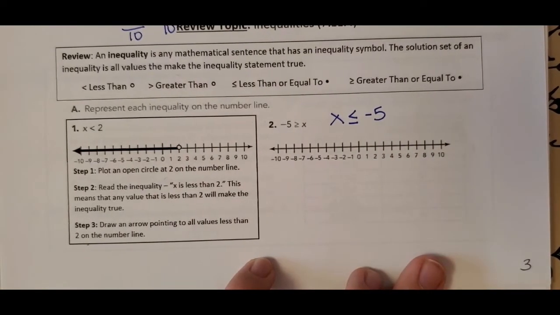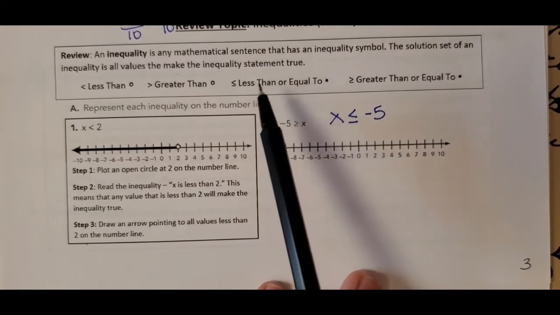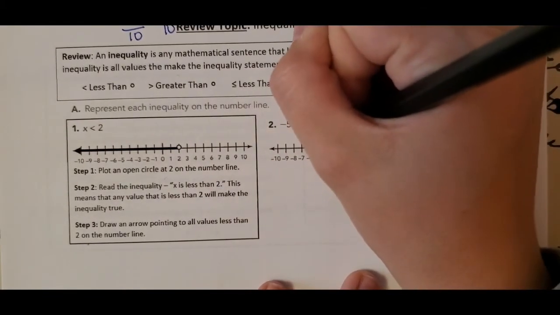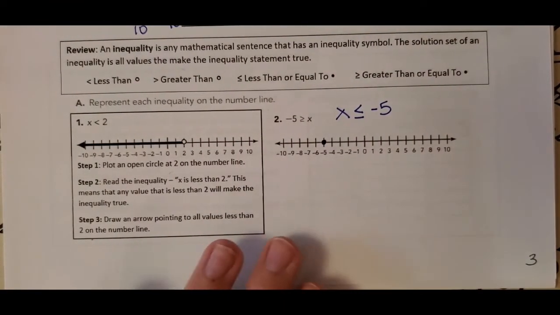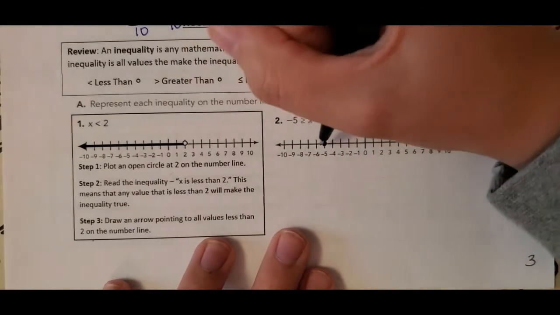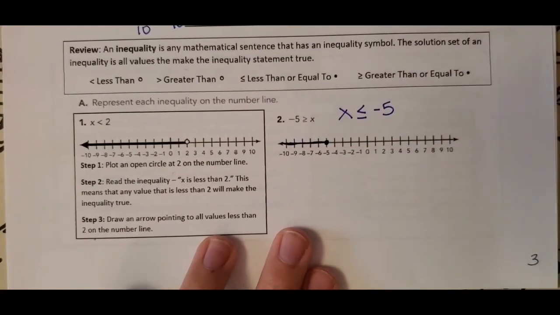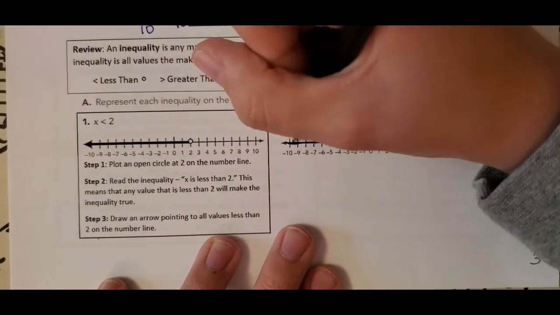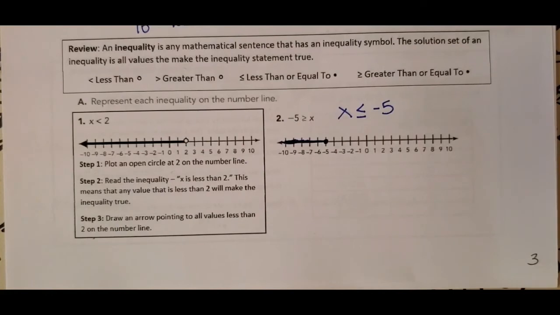So I'm going to find -5, which is right here. Now, this is less than or equal to. So I can look. Less than or equal to is a closed dot. And the reason why it's a closed dot is it's saying X could be -5 or it could be anything less than -5. All of the numbers less than -5 is to the left. So that's what your graph should look like. You're shading to the left. So closed dot to the left.